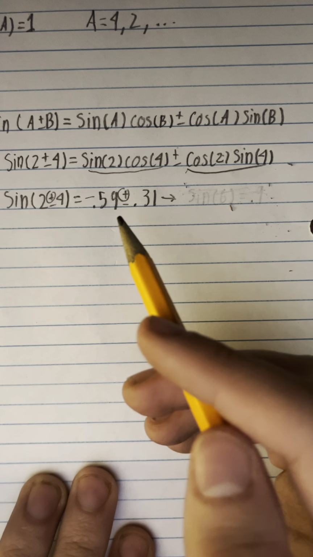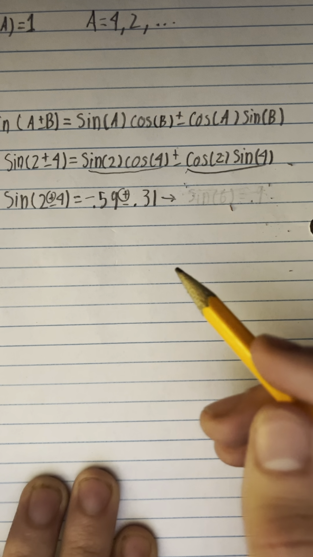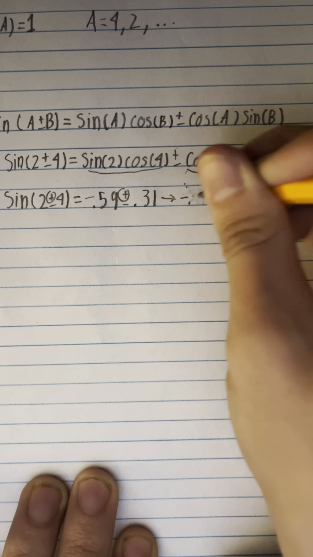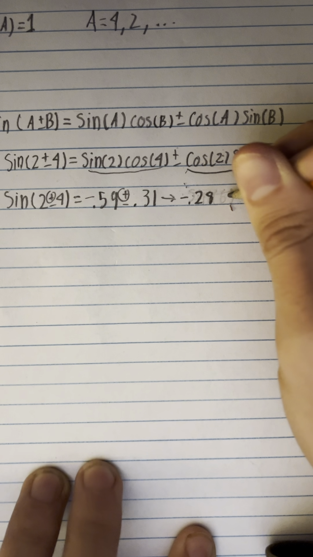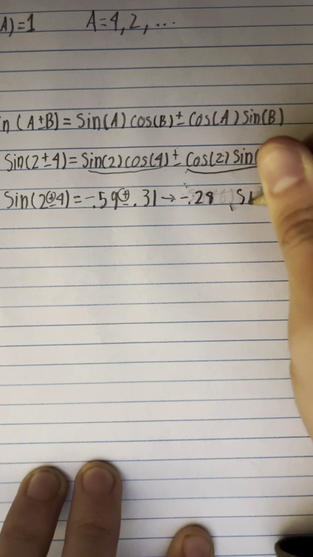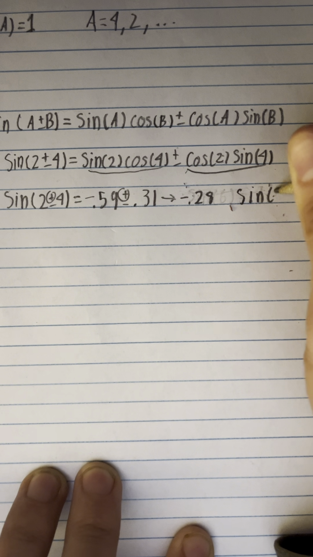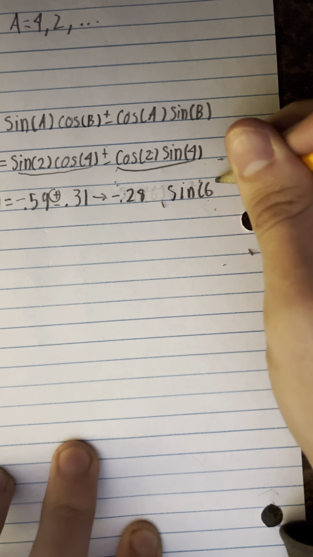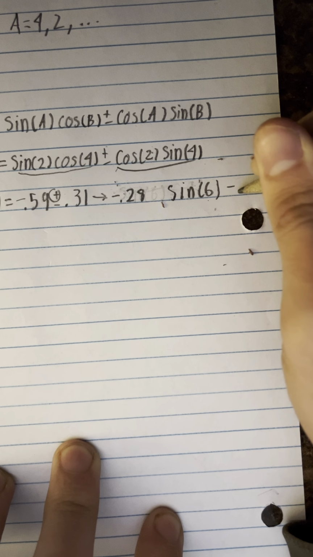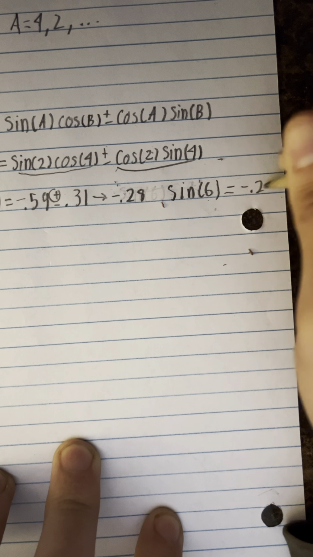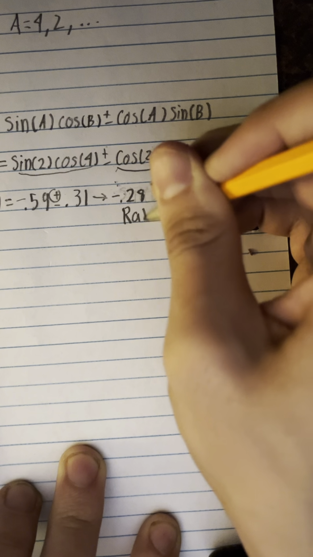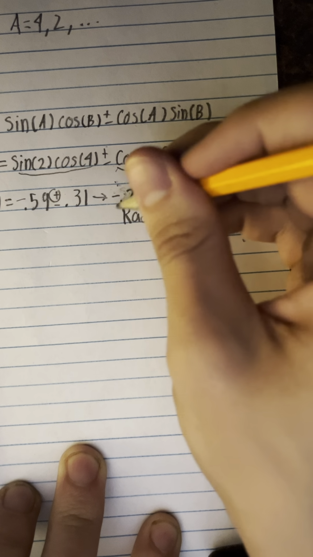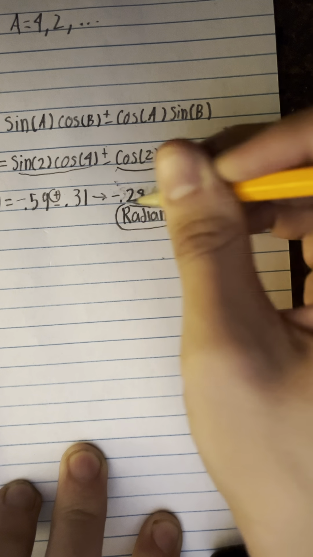Negative 0.59 plus 0.31 is equal to negative 0.28, and the sine of 6 is negative 0.28. Now I should note that this is all in radians. Yeah, there's our second trigonometric identity.